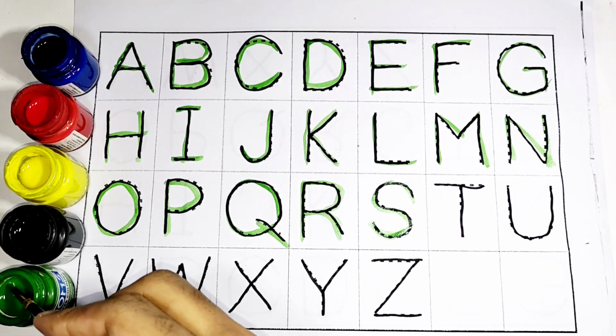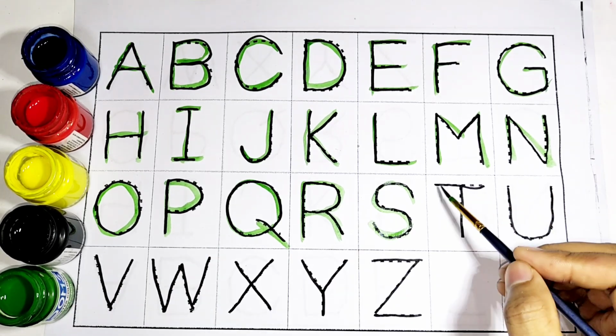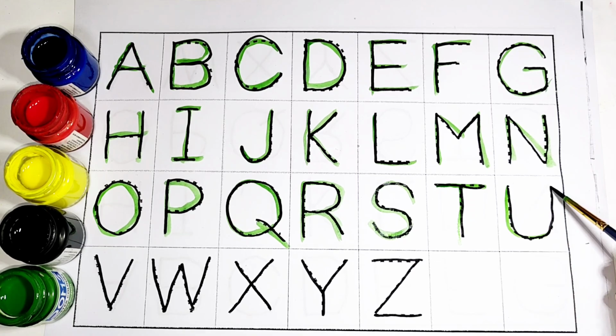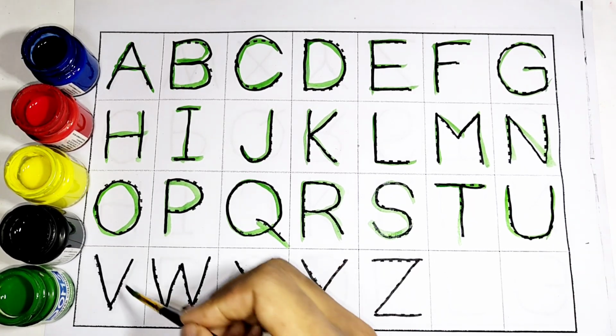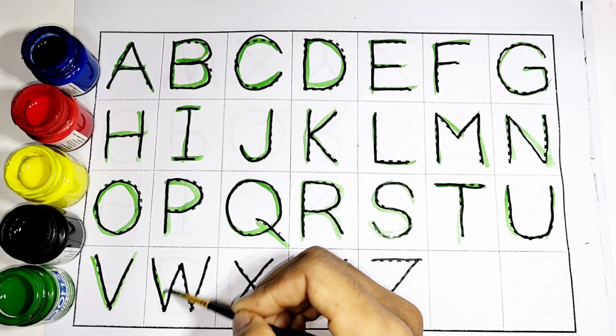The next one is T. T for teacher. And now we are coloring the alphabet of U. U for umbrella. V for van. And the next one is W.